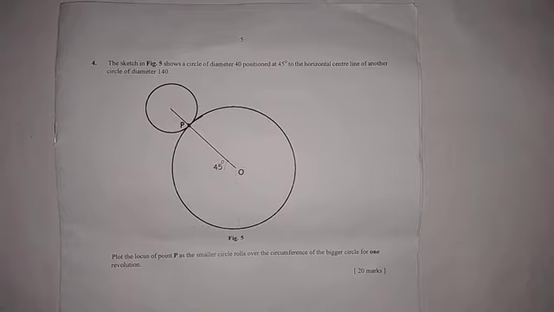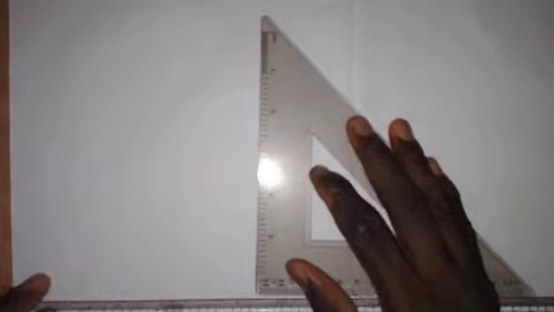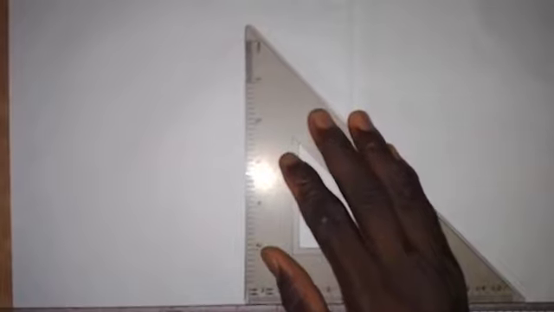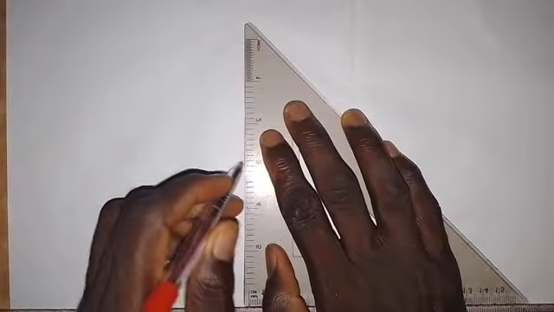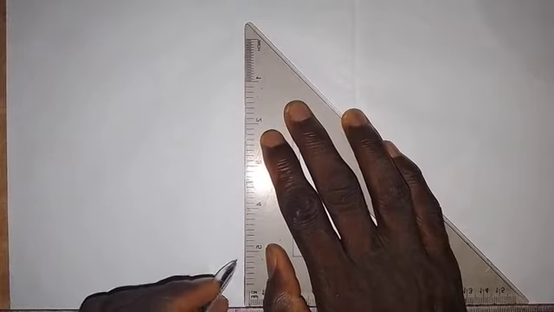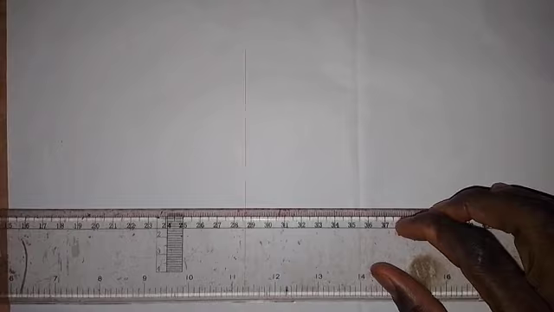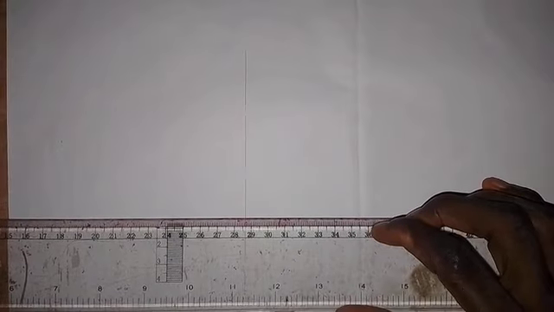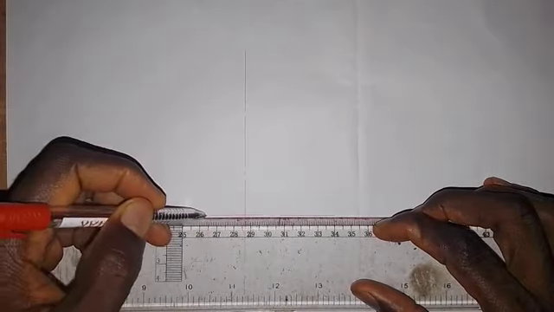So what we need to do first, as I'm going to do it here, is that we are going to draw a vertical center line like this. Alright, so then we also draw a horizontal center line. So I put it down here. So we draw a horizontal center line.